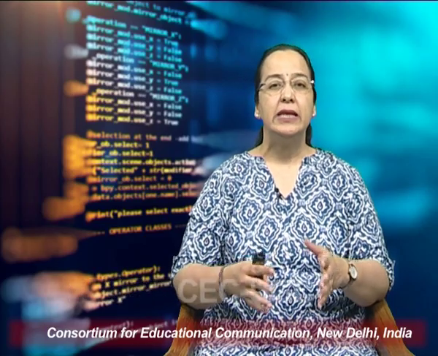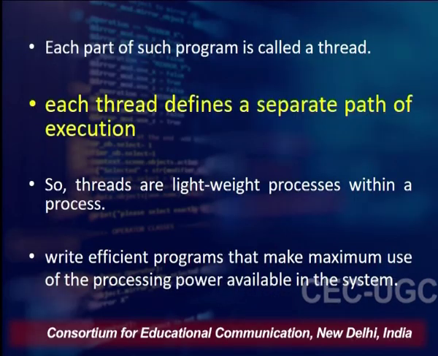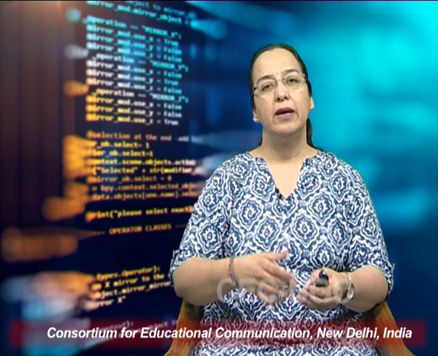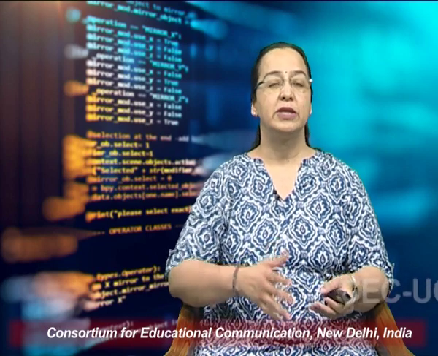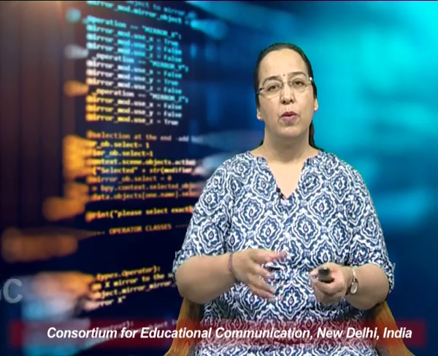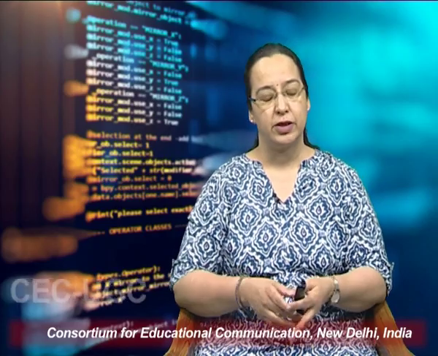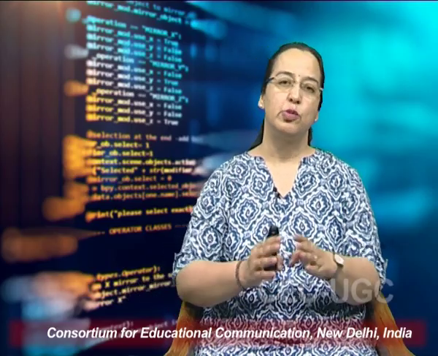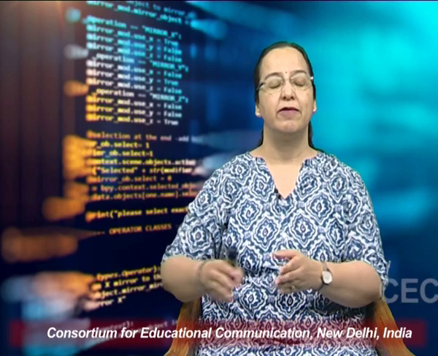In terms of the operating system, if we want to understand the concept of multi-threading, these threads are nothing but lightweight processes that are working within a macro process. So, some micro processes working within a macro process, some lightweight processes working within a full-fledged process. What is the difference between these two? I will be covering this in a short while.